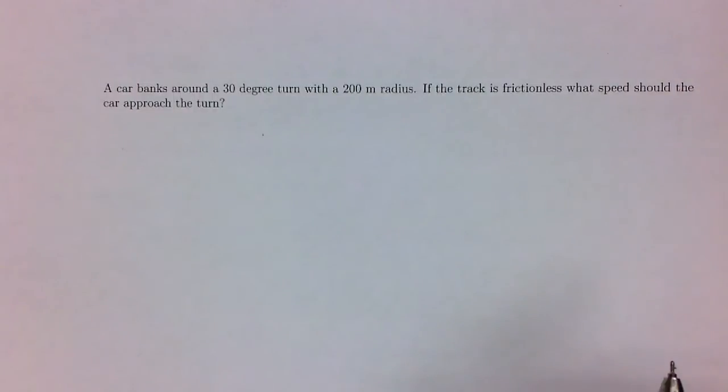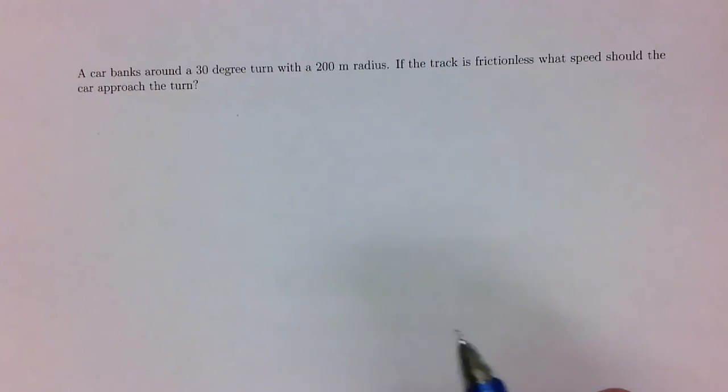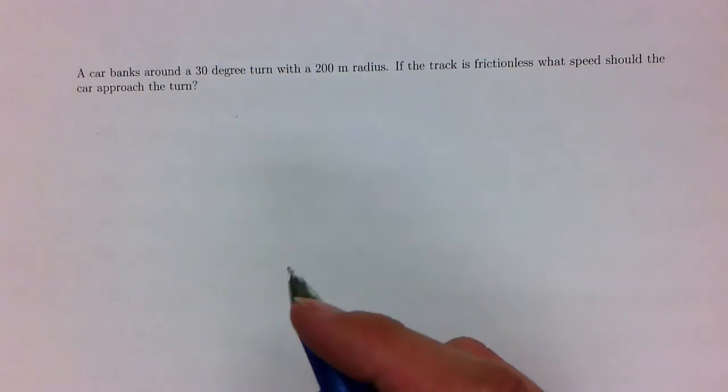Okay, let's consider the following problem. A car banks around a 30-degree turn with a 200-meter radius. If the track is frictionless, what speed should the car approach the turn?